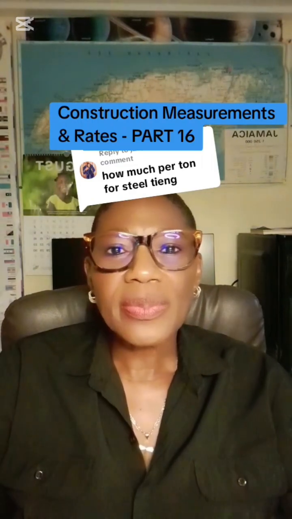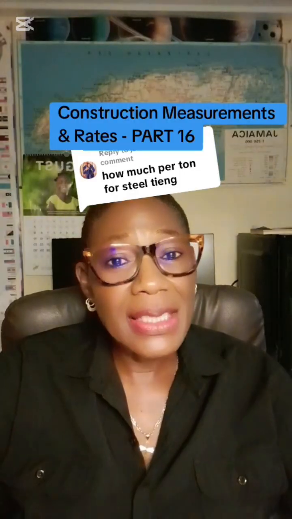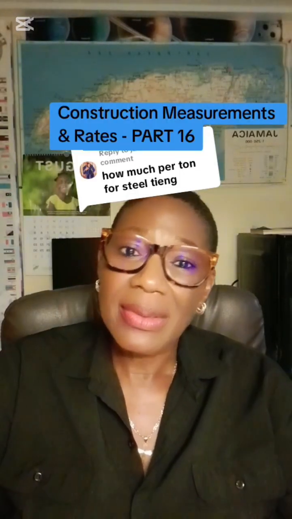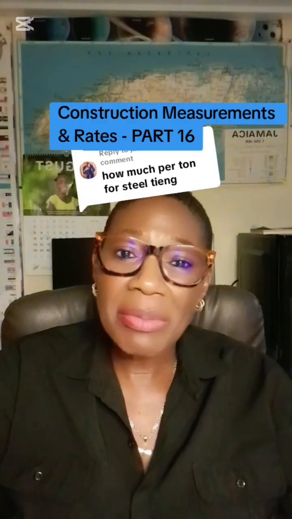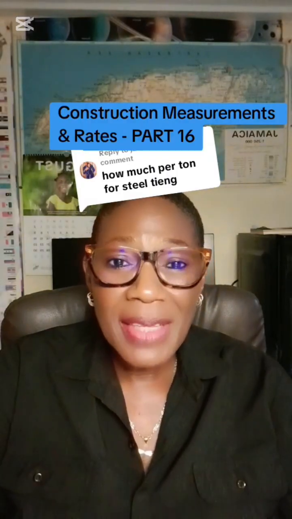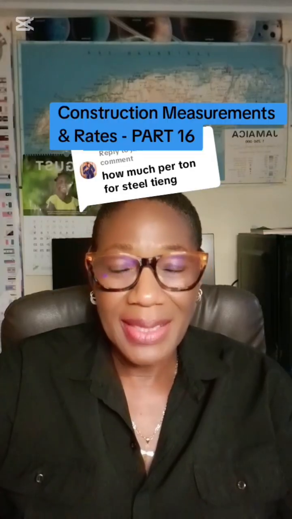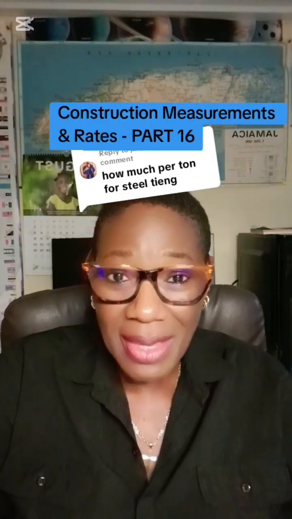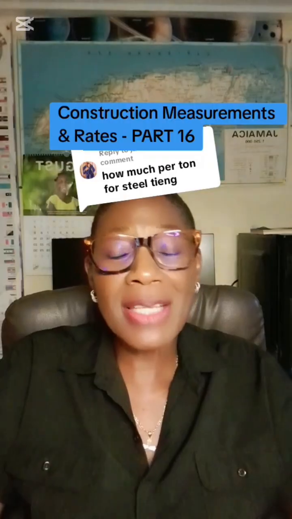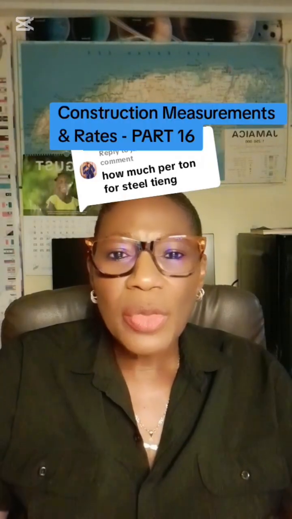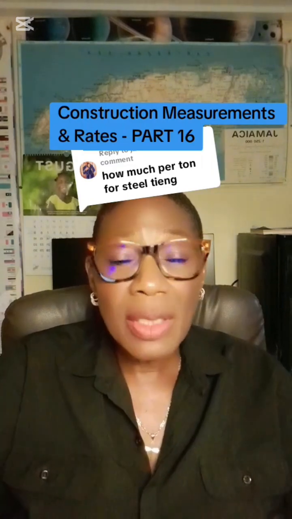So in this case, ton is not the ton that we use in the metric system. The ton that we use in the metric system is tonne. So there are two separate things, and therefore I'm going to point it out. It makes no sense to give the information and overlook the errors, because that will cause another confusion.